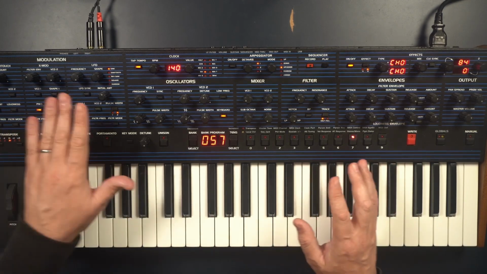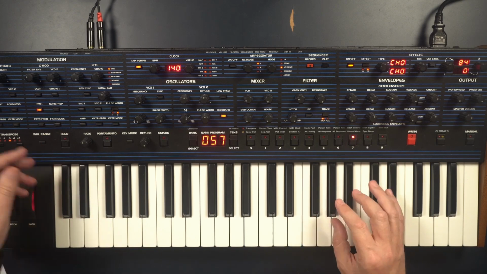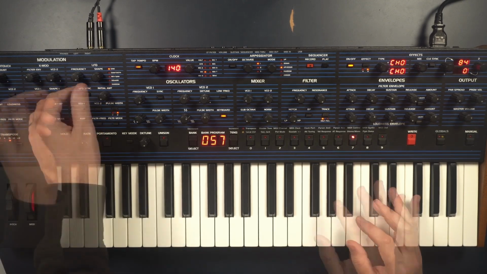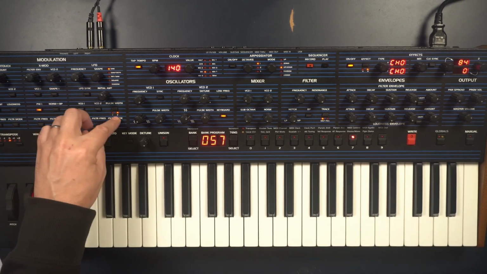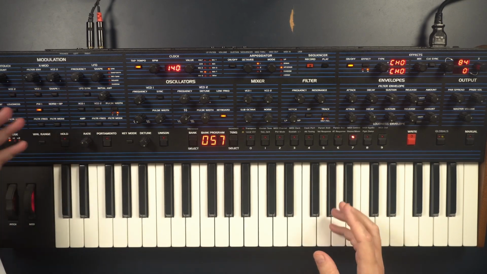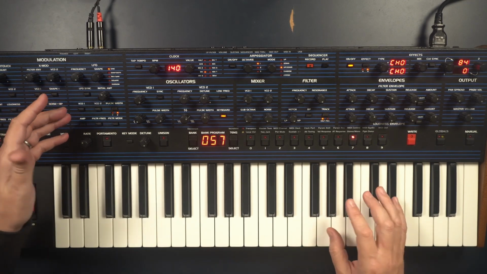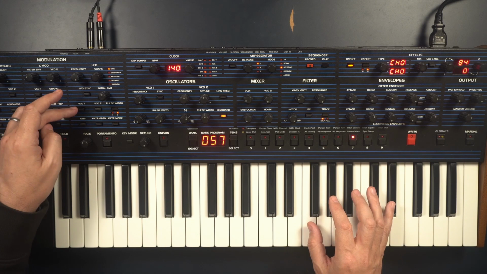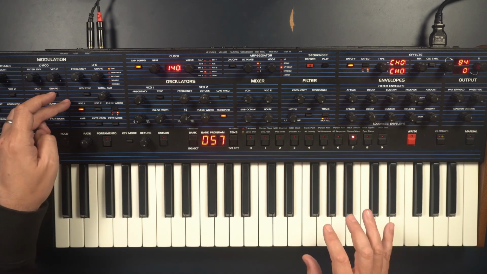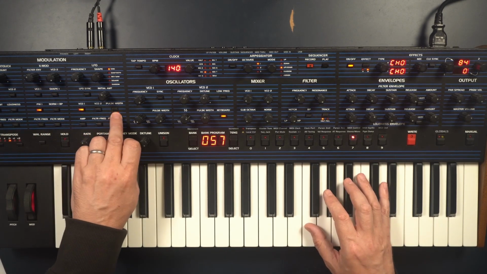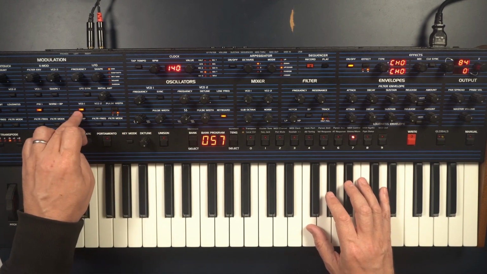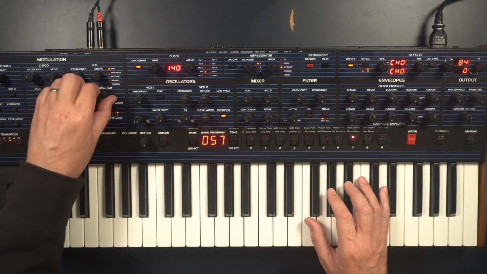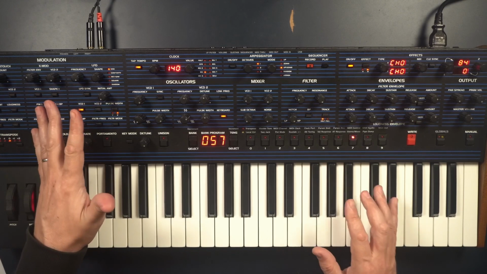So there it is. There's one LFO, a bit of a limitation. There's only one initial amount knob for all of these features with the one LFO, which can be a limitation. Sometimes you just want a little bit less vibrato going on, but a lot more pulse width modulation going on. And you can't do that because it's all one knob. It's a bit of a limitation.